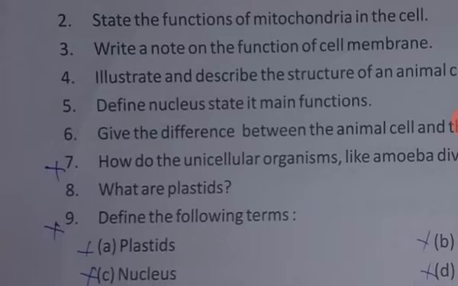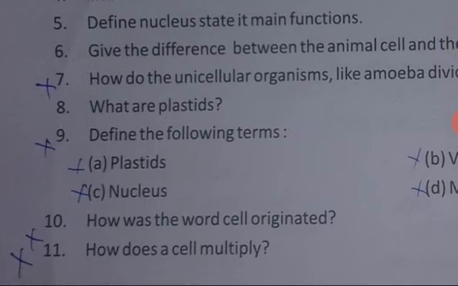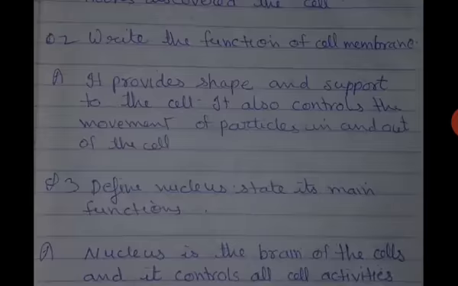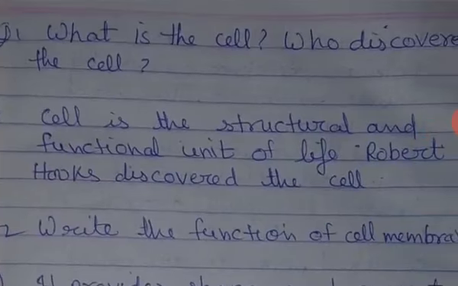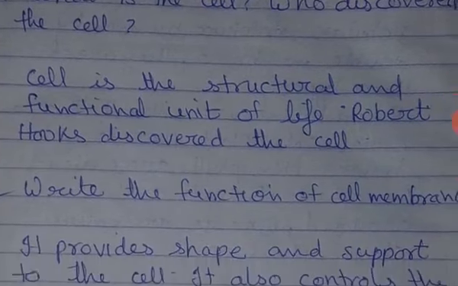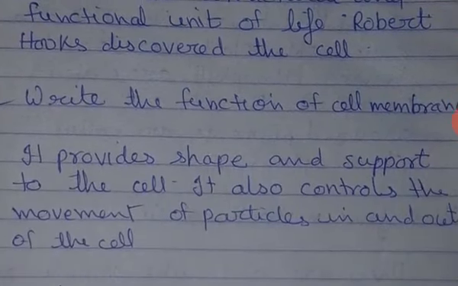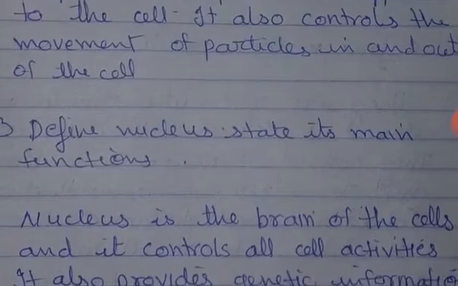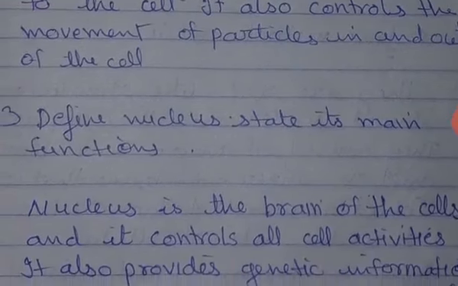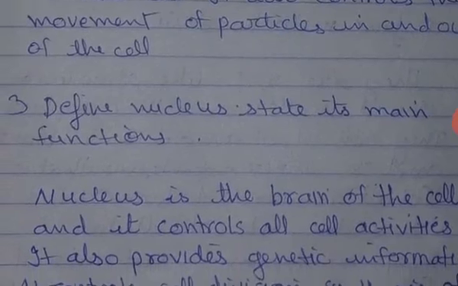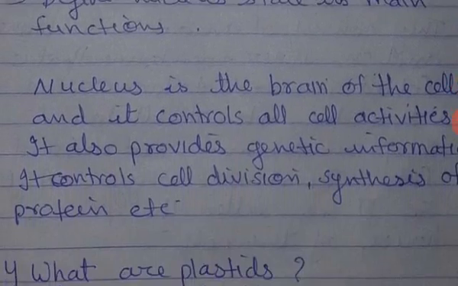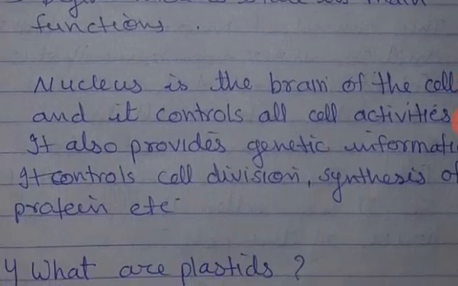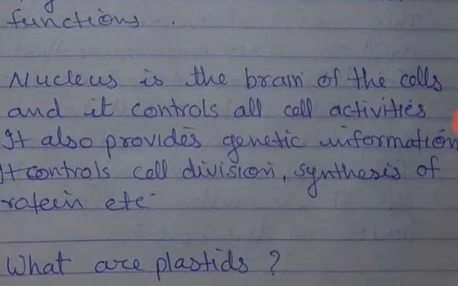Now we will come to the question and answer. And the first is, what is a cell? Who discovered it? Cell is the structural and the functional unit of life. Robert Hooke discovered the cell. And the second is, write the function of the cell membrane. It provides the shape and the support to the cell. It also controls the movement of the particles in and out of the cell.